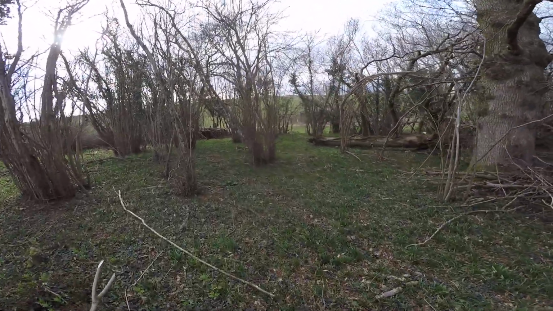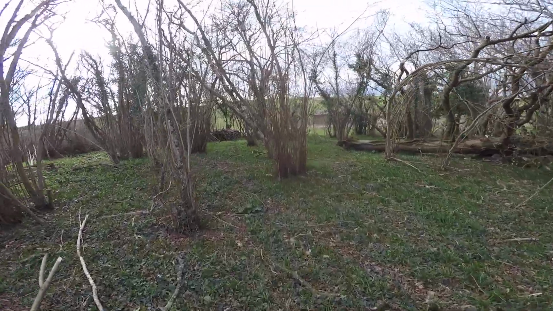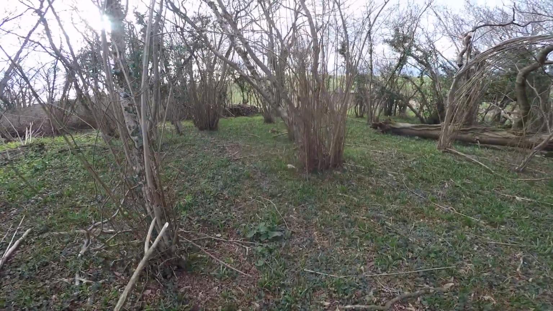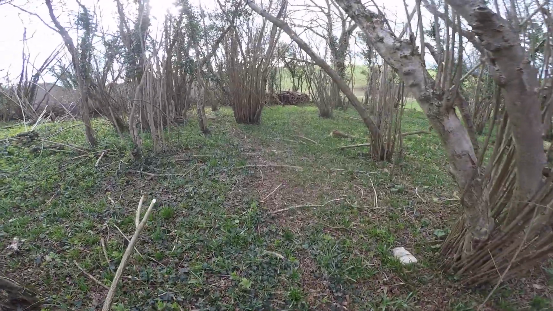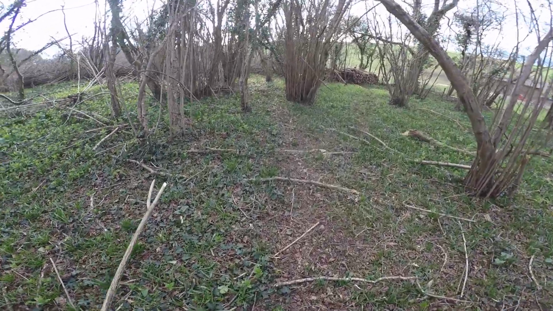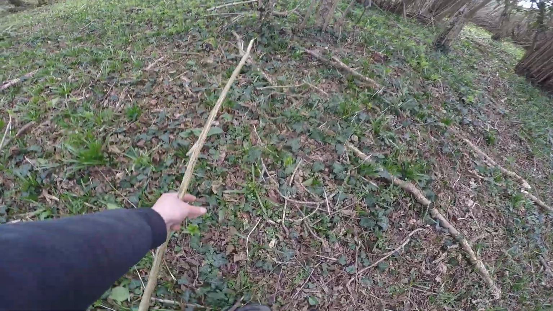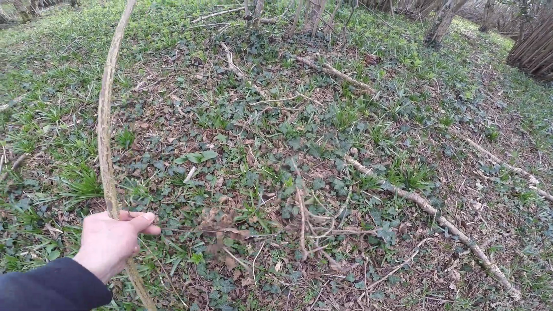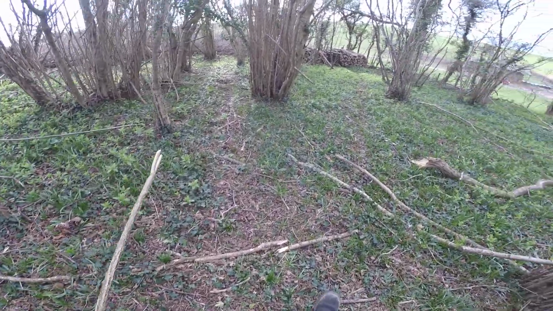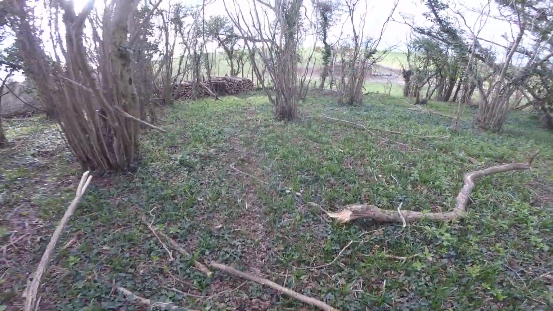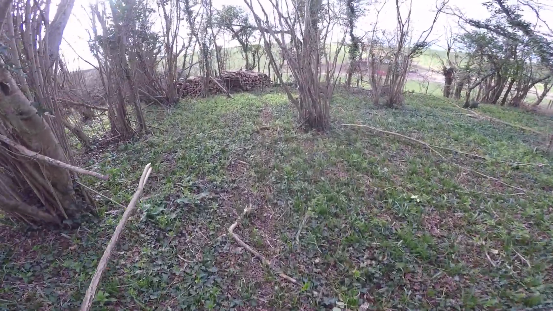Walk under here. This is dark. Still looking. Oh, is this natural regeneration? No, that's a twig. Not seeing anything.